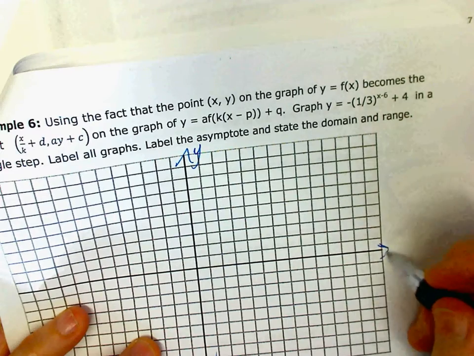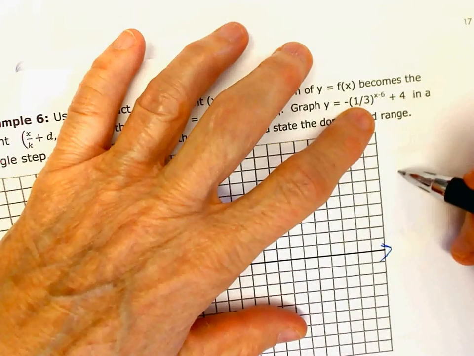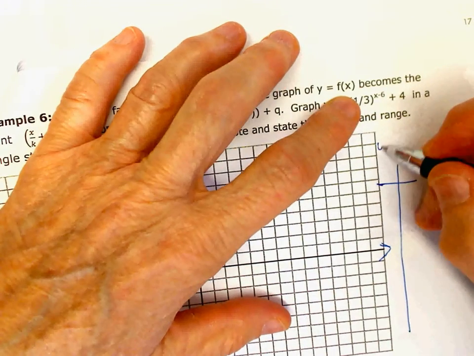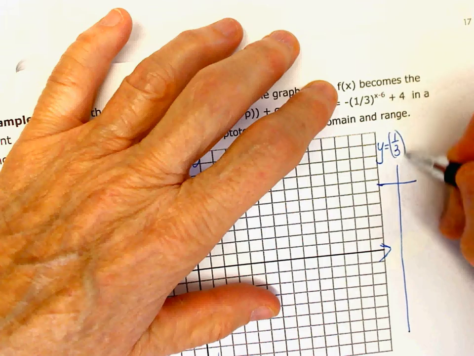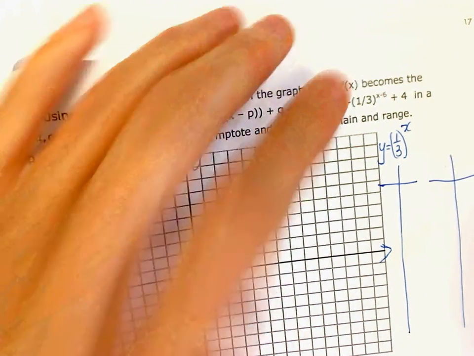We need to make tables. Okay, so first we'll do our parent. We'll get a table of values for our parent function, which is 1/3 to the x. Then we're going to do our transform function.